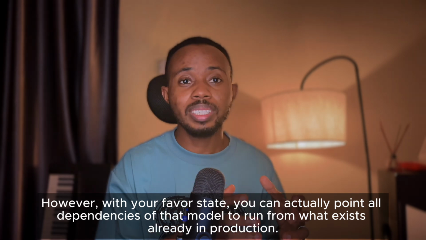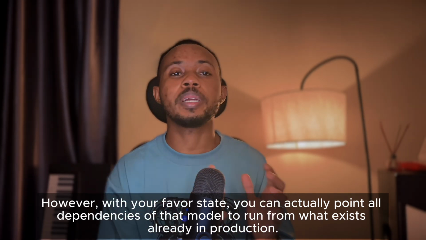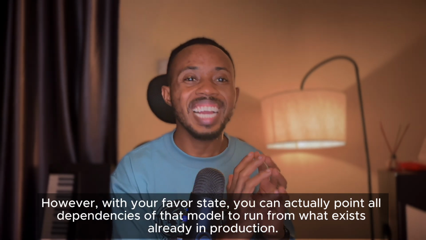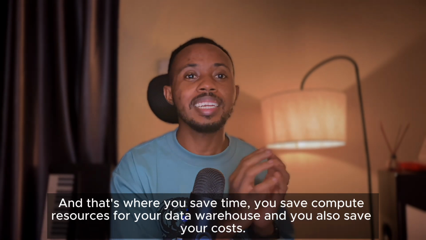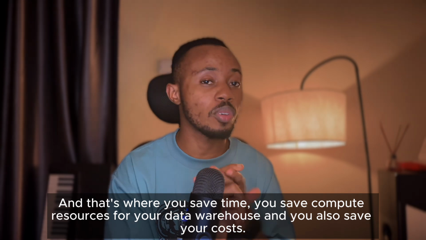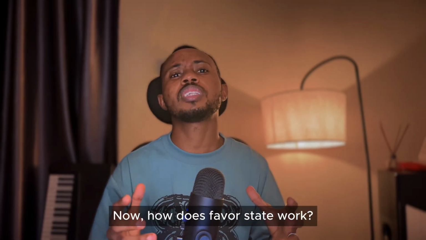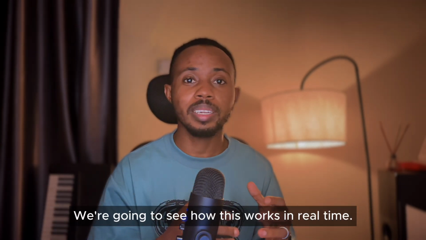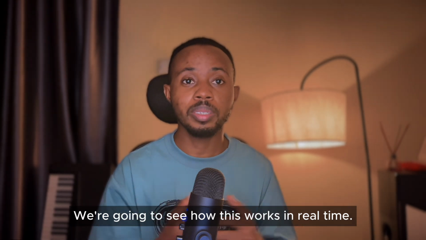However, with favor state, you can point all dependencies of that model to what already exists in production. And that's where you save time, you save compute resources for your data warehouse, and you also save cost. Now, how does favor state work? I'm going to share my screen right now, so you're going to see how this works in real time.